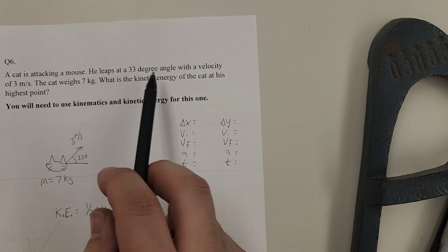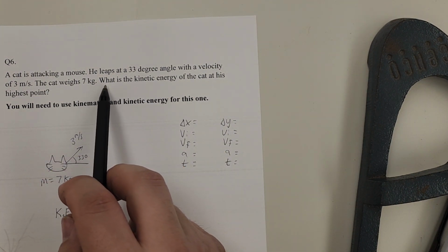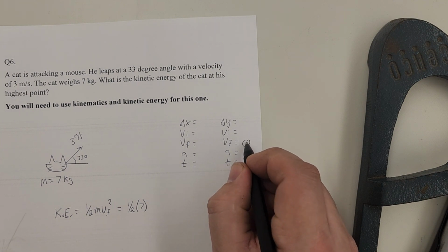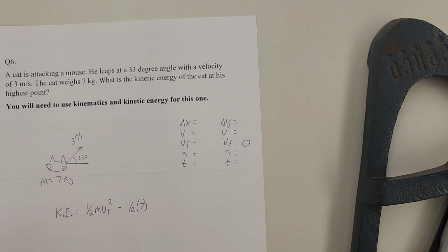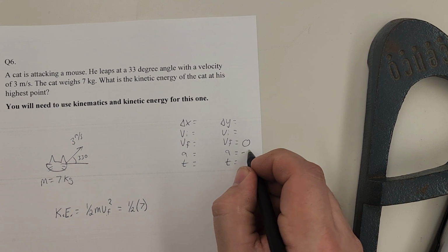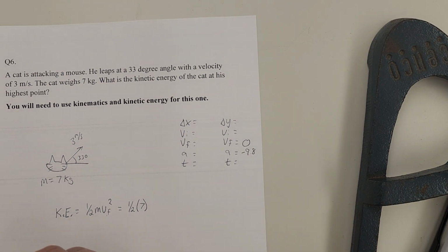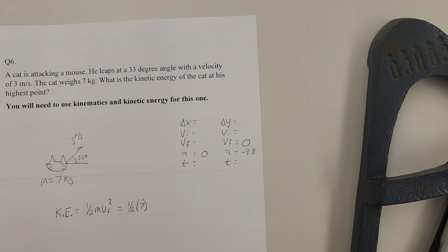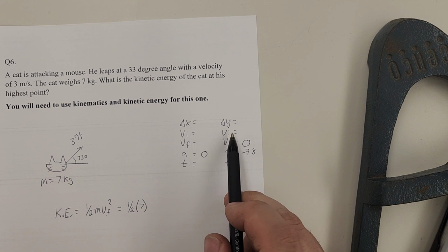So there's a couple of things in here that it tells you. It says it's the highest point. As soon as it says it's the highest point, we know that the final velocity in the y direction must be 0, because that's what it is at the highest point. Acceleration in the y direction is always negative 9.8. Acceleration in the x direction here we know is going to have to be 0.